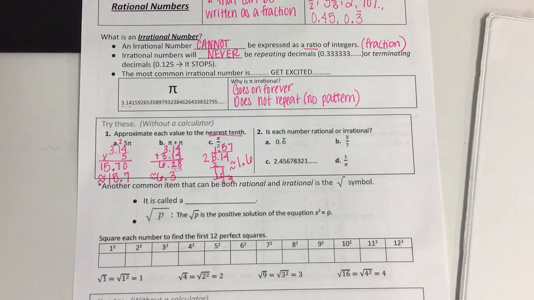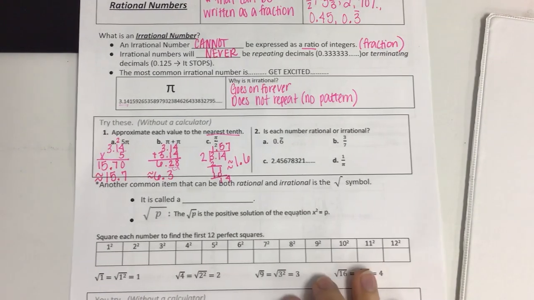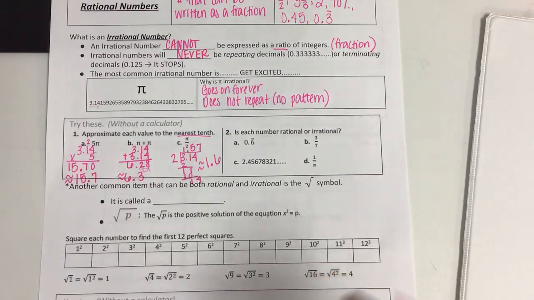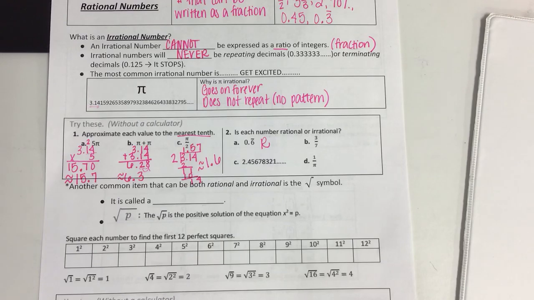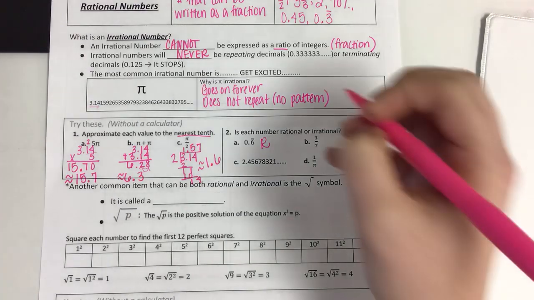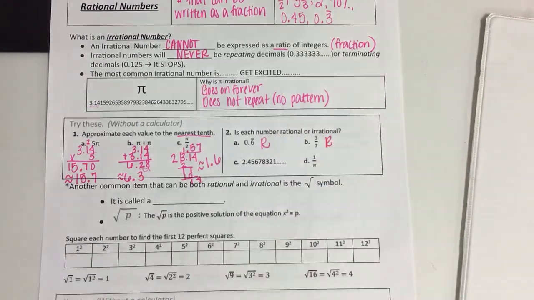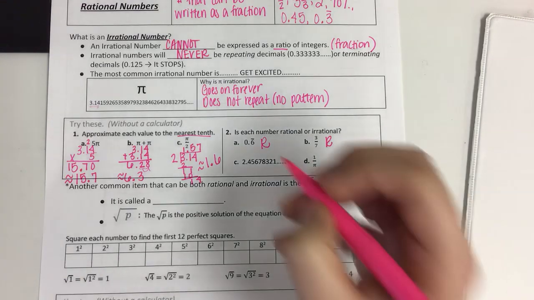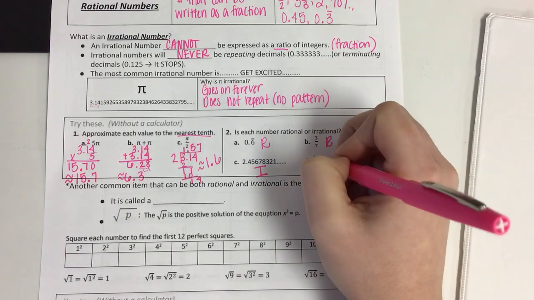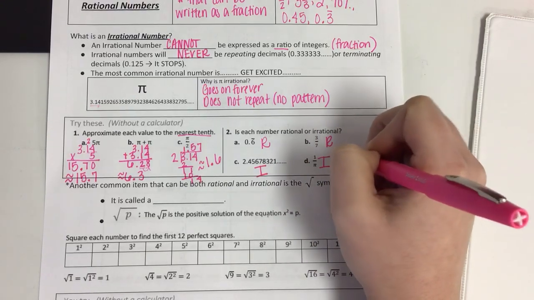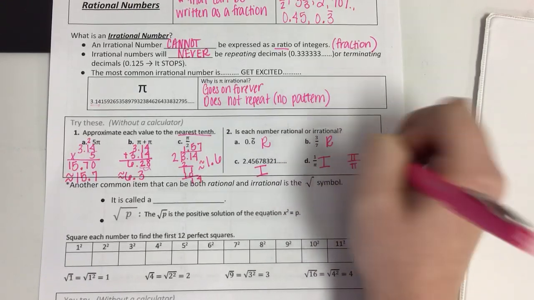Number 2, is each number rational or irrational? So letter A, 0.6 repeating. Repeating numbers are rational. Letter B, 3/7 is a regular fraction. Regular fractions are rational. Letter C, I have a decimal that goes on forever, so that is irrational. And letter D, I have 1 over pi. Anything dealing with pi is irrational. There's only one exception, which is pi over pi. And pi over pi equals 1.